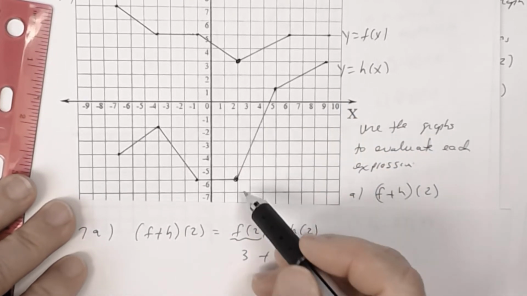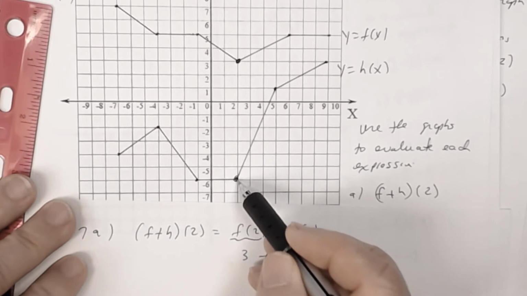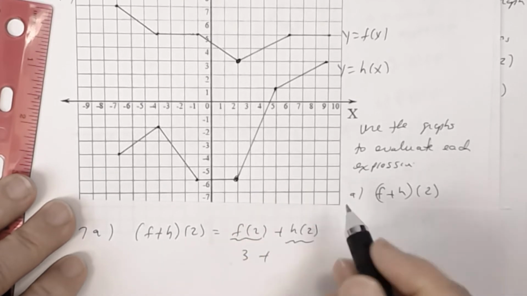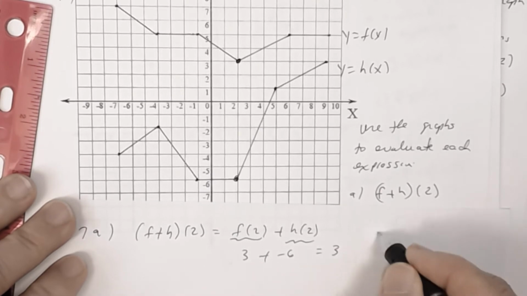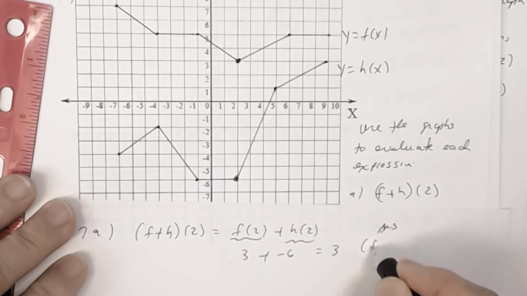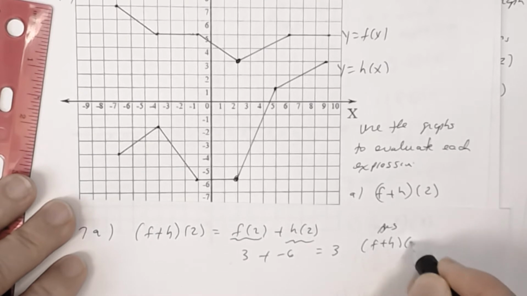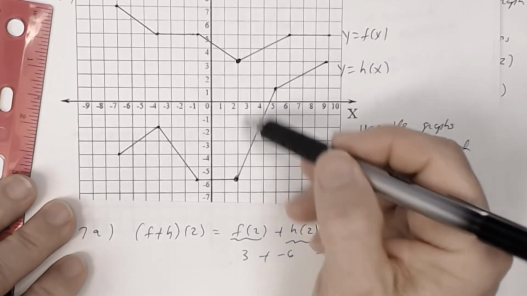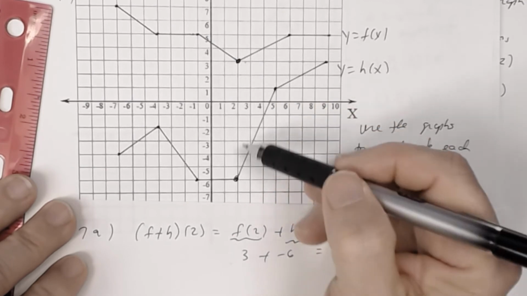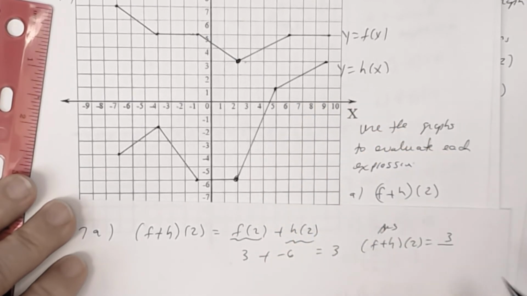Here's where x is 2. I've got to find this y value. This y value is a negative 6. So 3 plus a negative 6 is negative 3. So the answer you're going to say is that f plus h at 2 is equal to negative 3. All right, so when you add those two y values, you get a y value of negative 3. Okay?